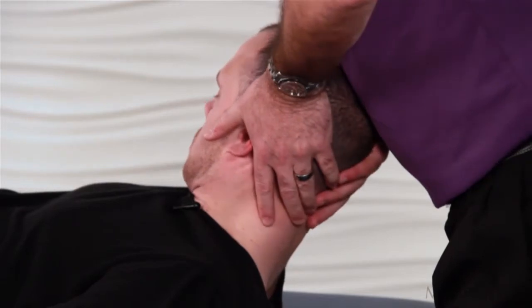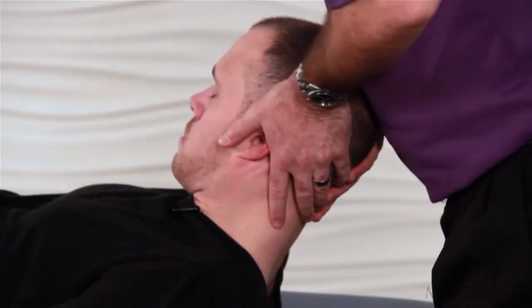Now, for rotation, we're going to put them into flexion and check rotation. So we're going to lock them out into flexion and check rotation, a classic C1, C2 rotation test. You should have about 45 degrees of rotation available. And if the athlete does have 45 degrees of rotation in a fully flexed posture, then we're going to say you're fine in the upper cervical spine for rotation.